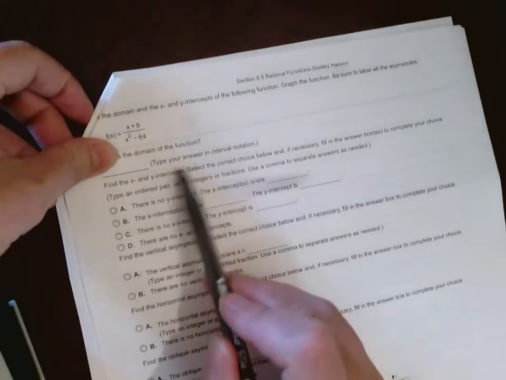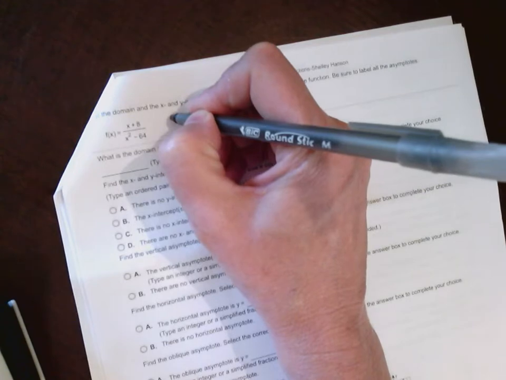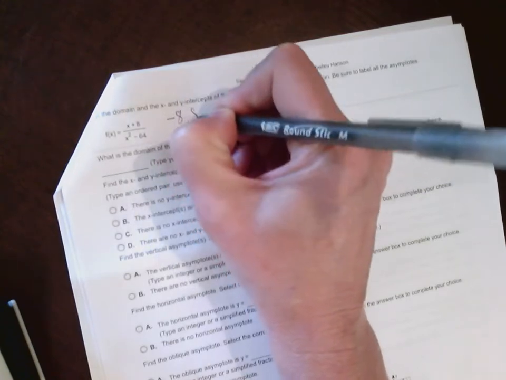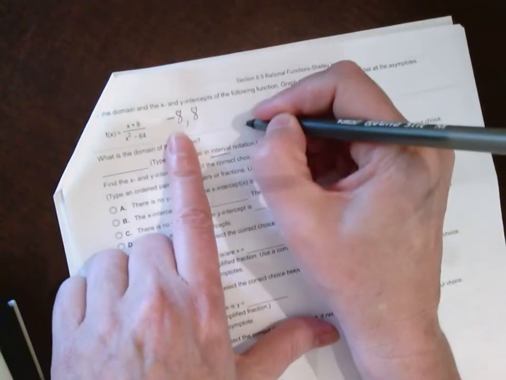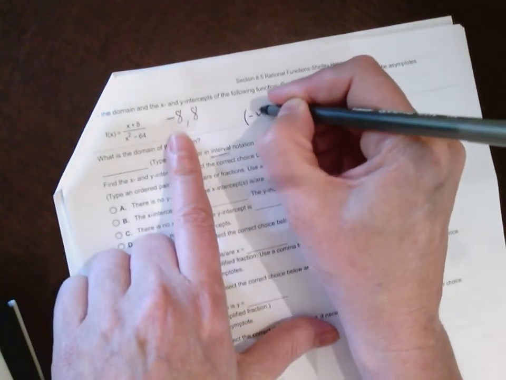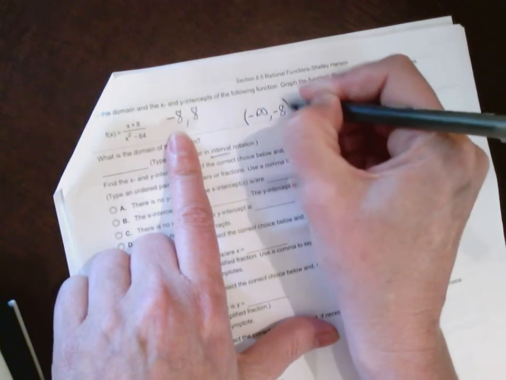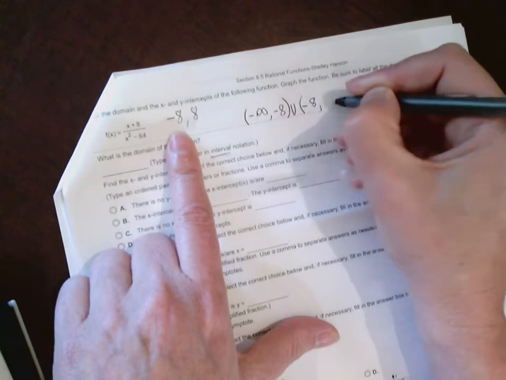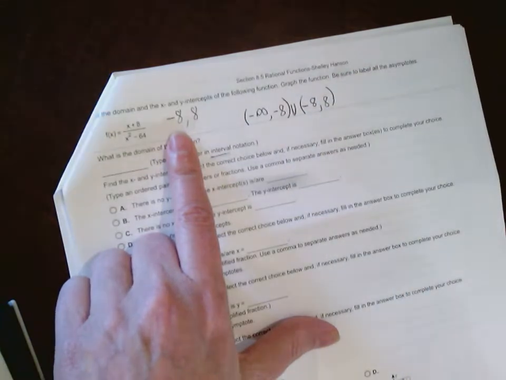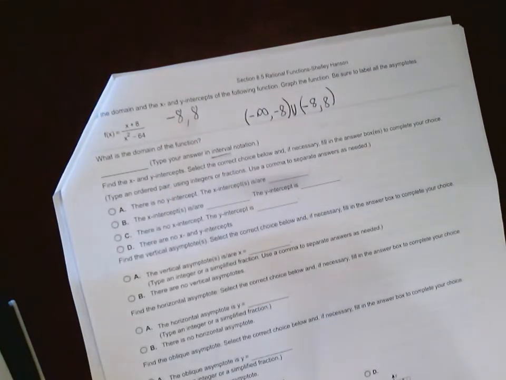So if I'm going to write that in interval notation, like it's asking me, I cannot have -8 and 8 in my domain, because those are zeros of the denominator. So I would write that as -infinity to -8 in union with the numbers in between -8 and 8, which are fine, so those I can put in.